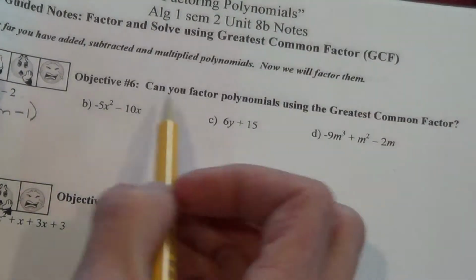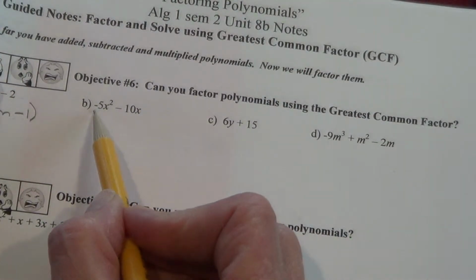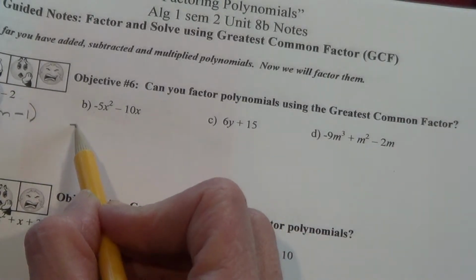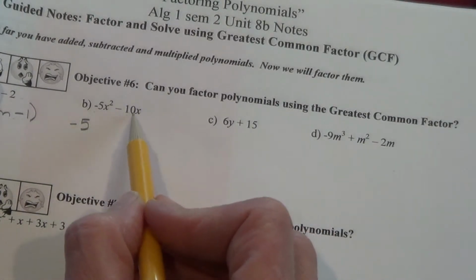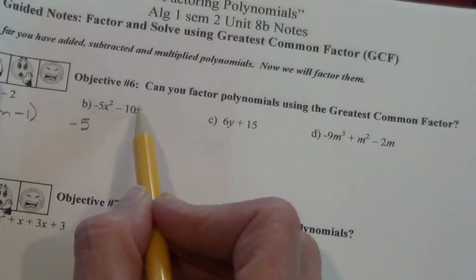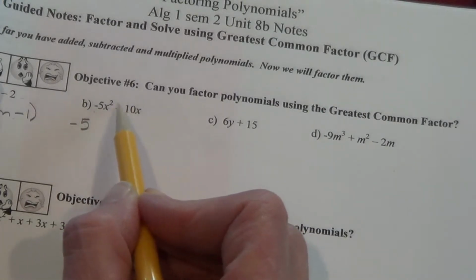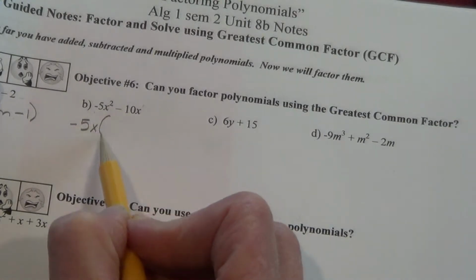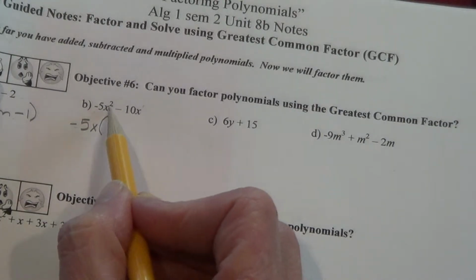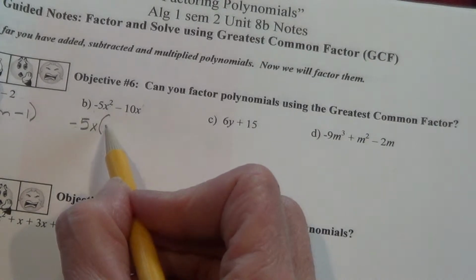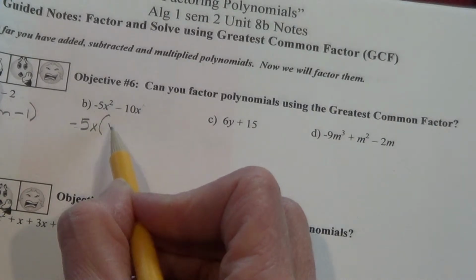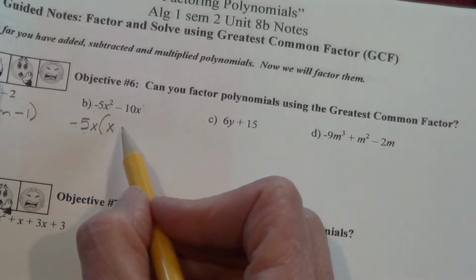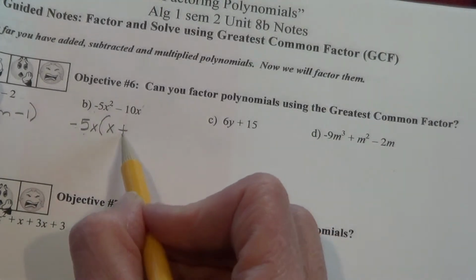Okay, next one. What goes into both negative 5 and negative 10? That would be a negative 5. And then you take the variable and you take the smallest exponent. There's a 2 here and a 1 there, so take the 1. Negative 5x times what gives me negative 5x squared? That would be an x. Negative 5x times what gives me a negative 10x? That would be plus 2.